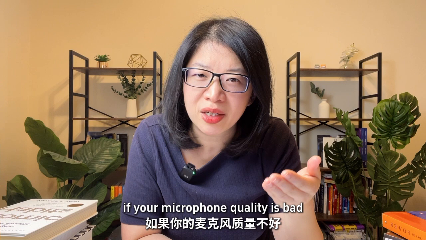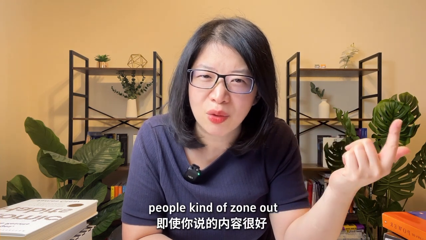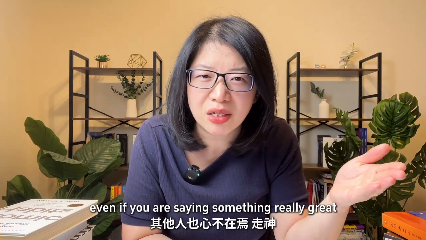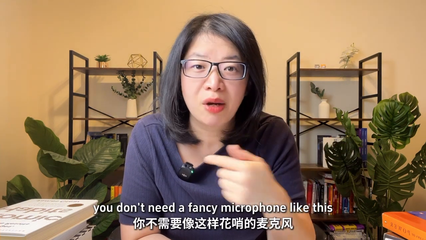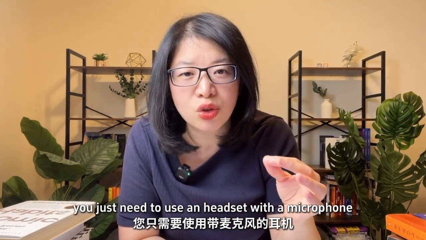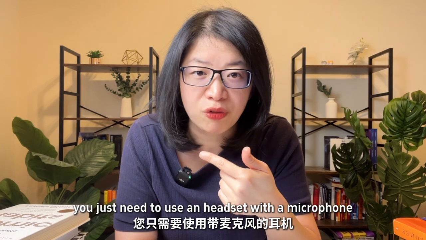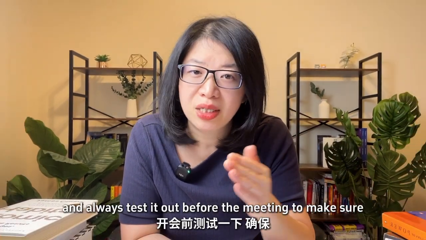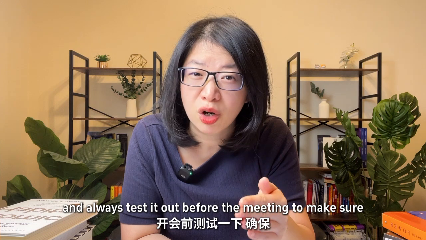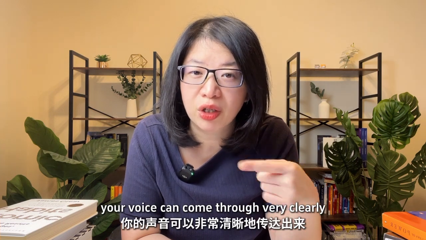If your microphone quality is bad, people kind of zone out, even if you're saying something really great. And the solution to the problem is very easy. You don't need a fancy microphone like this. You just need to use a headset with a microphone or anything that can avoid background noise, and always test it out before the meeting to make sure your voice can come through very clearly.